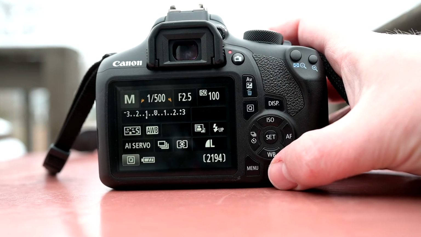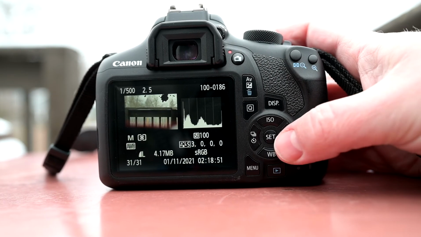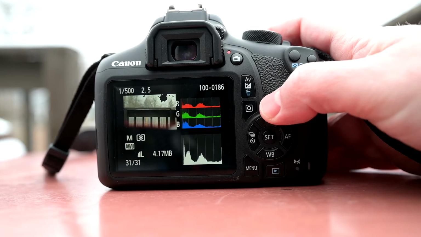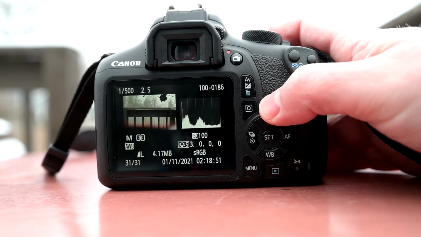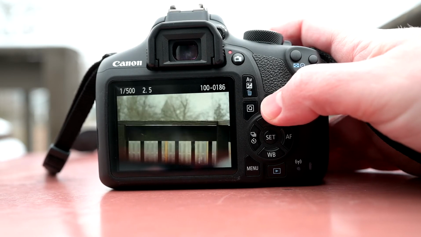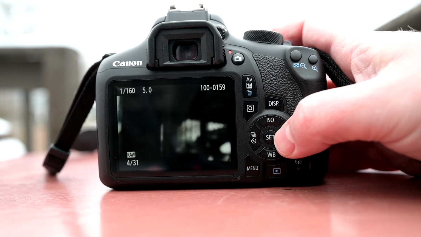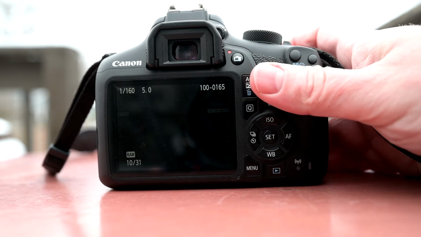If you want to take a look at the pictures you've shot, you hit this play button. You can hit display to cycle through different kinds of information. And you hit left and right to cycle through the pictures that you've taken.